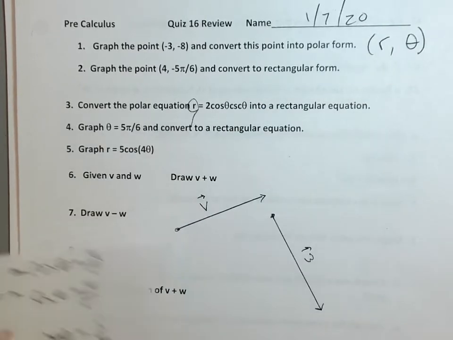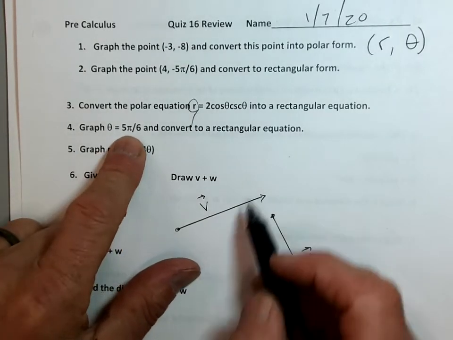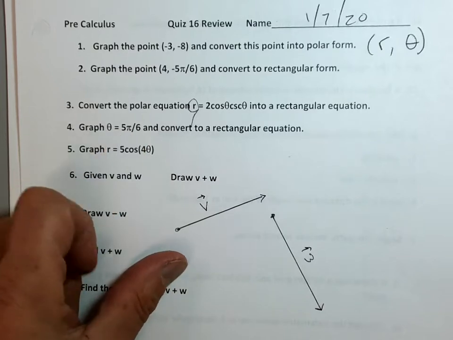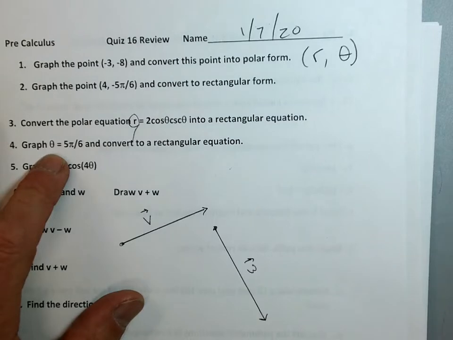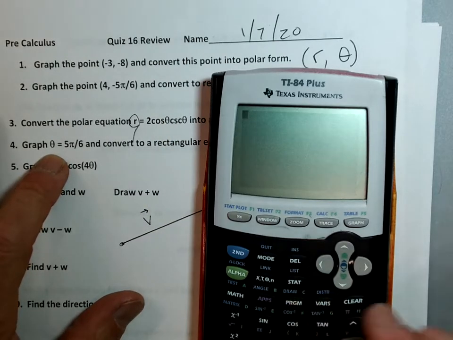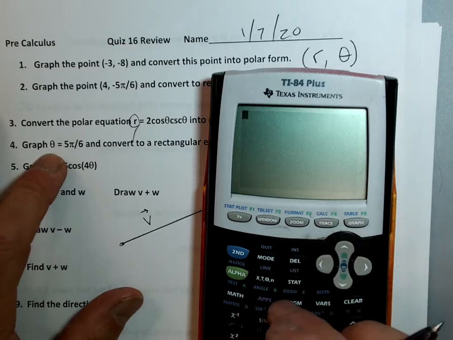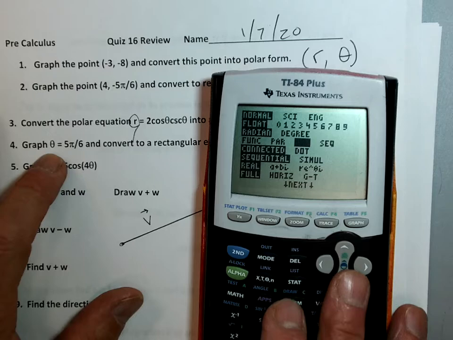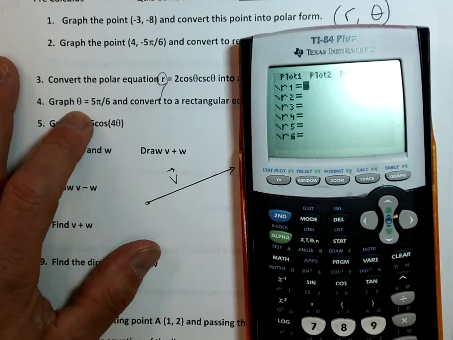Okay, now, graph theta equals 5 pi over 6 and convert to a rectangular equation. Well, let's see. If I go to my polar, I don't want this to be too confusing, but you're going to go to your mode, right? You're going to go polar, okay? Now listen, I'm going to go straight to y equals. This is theta, not r.